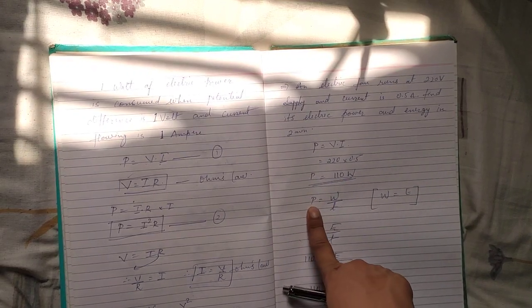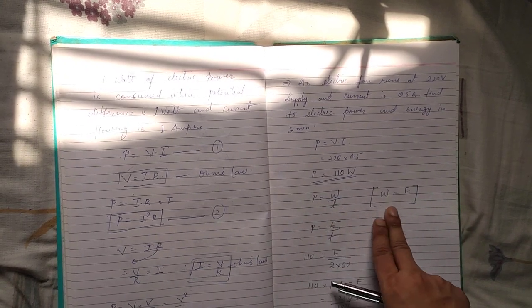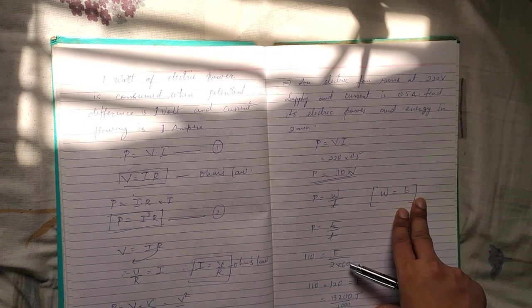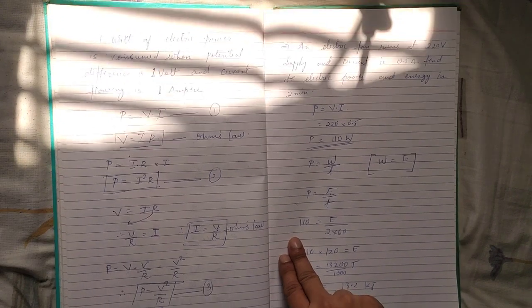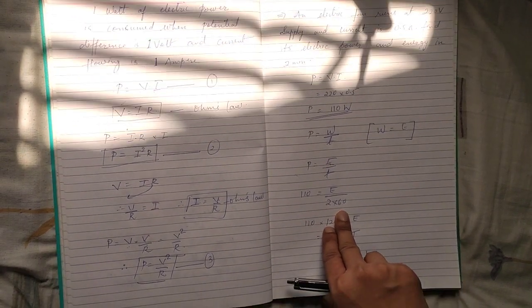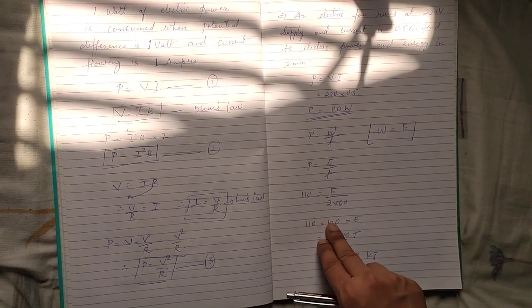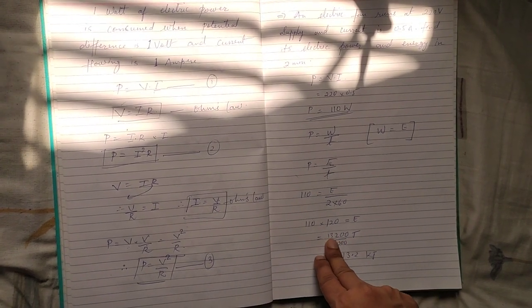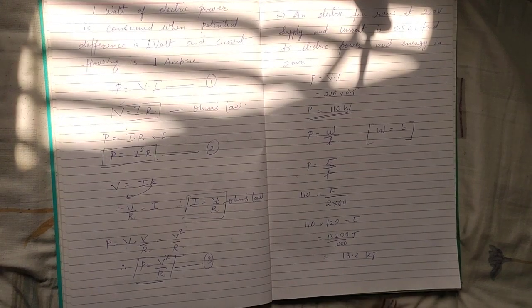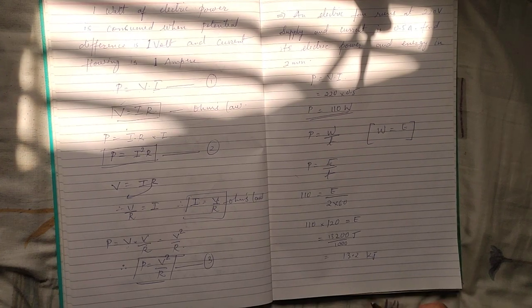Now we use the formula of power that we knew previously, that is power is equal to work done upon time taken. Work done is equal to energy consumed. So we can write P is equal to E upon T. And time is 2 minutes into 60 seconds, so we get 120 seconds. Cross multiplying it, power 110 into 120 is equal to E. Simple multiplication gives you 13,200 joules, and converting it into kilojoules, we can divide it by 1000. You get the answer as 13.2 kilojoules.